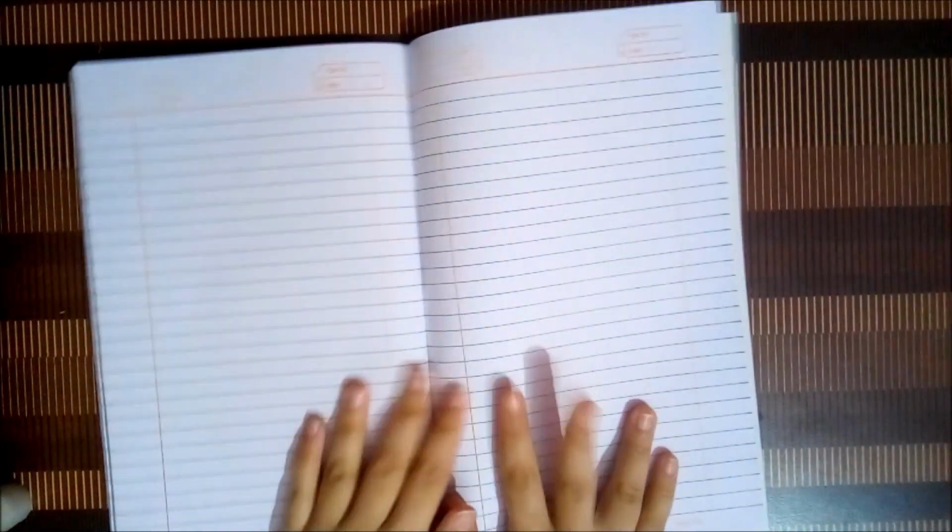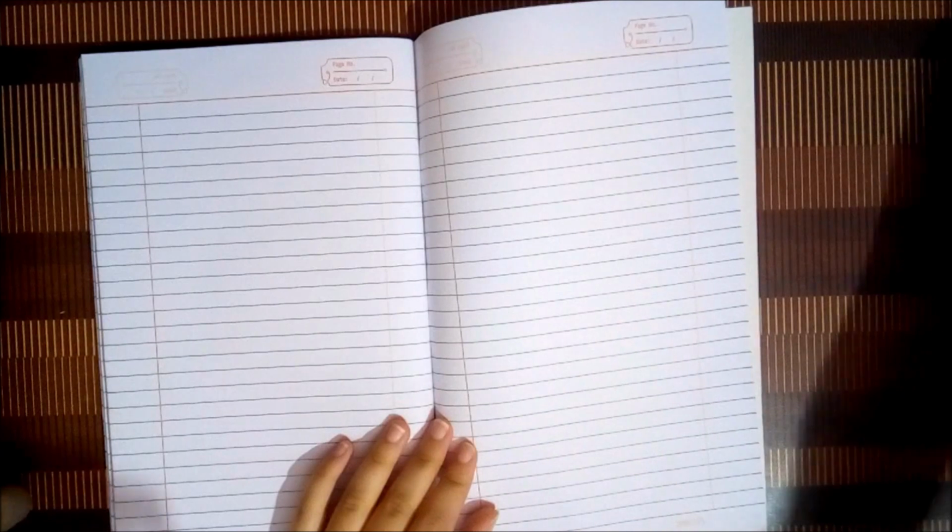First of all, the things you need are a notebook, something you can plan on, any journal, any notebook or a diary, along with some pencils and a scale. So that's all you need.